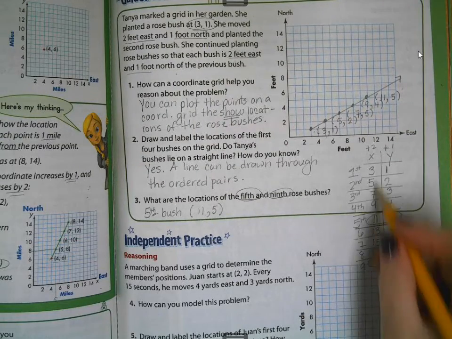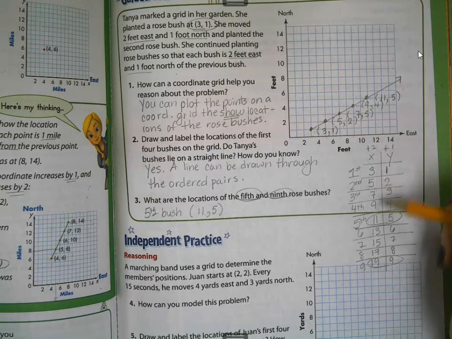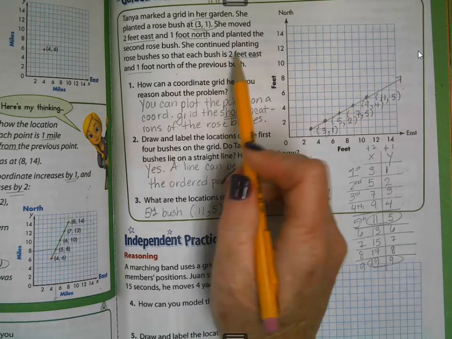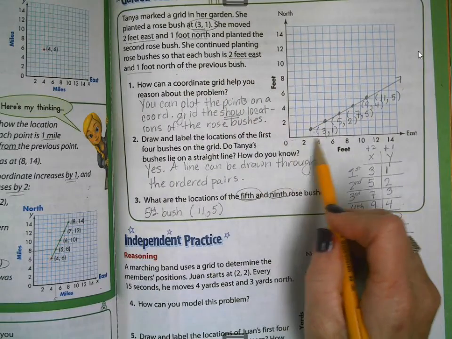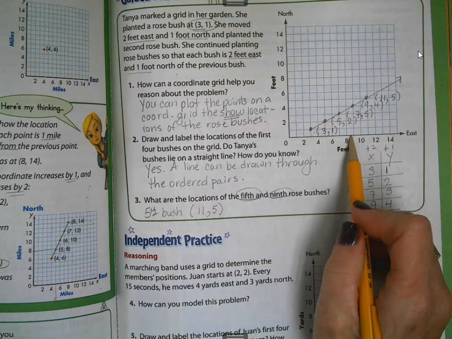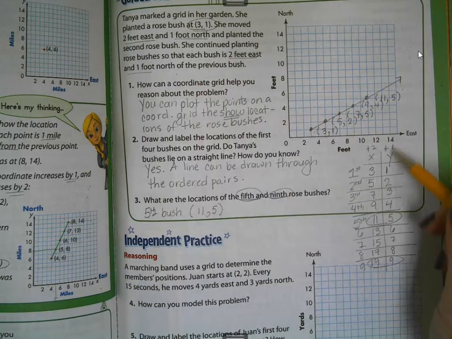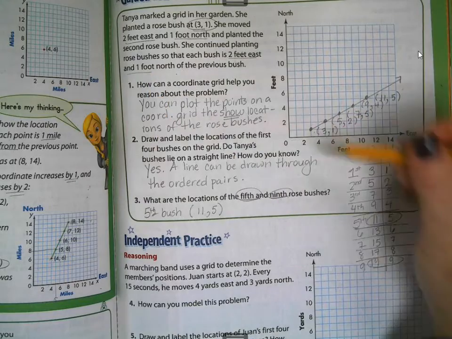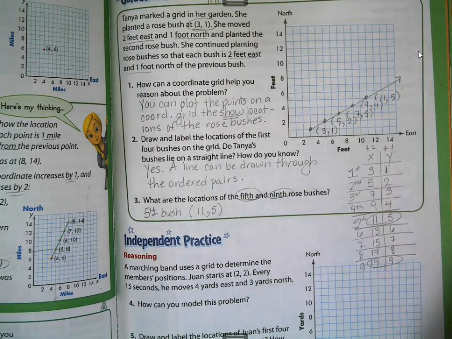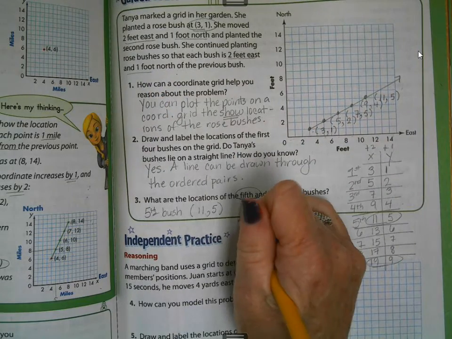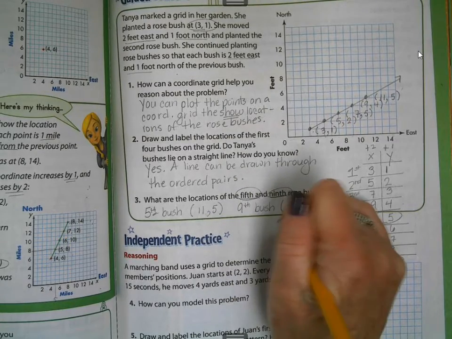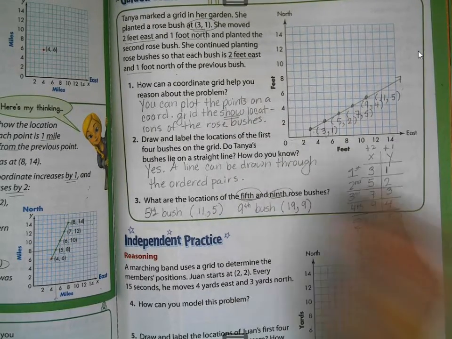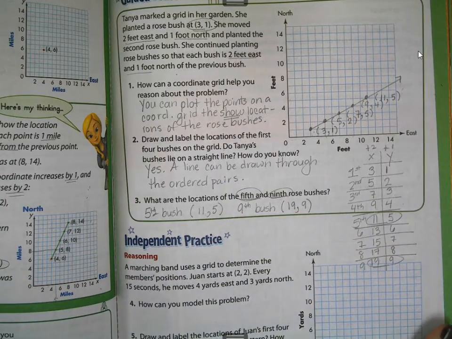If the pattern continues where we add 2 to the x value, and I know we're adding 2 because we're going 2 feet east, so that represents right here on the x-axis. I know the y is plus 1 because we're going 1 foot north, okay? So 19, 9 is where we would be. So the ninth bush would be at 19, 9, okay? All right.